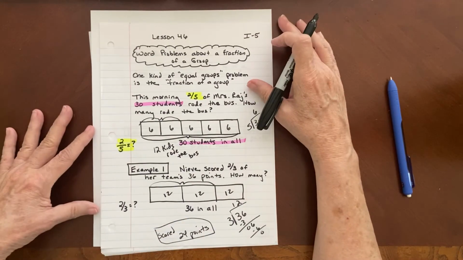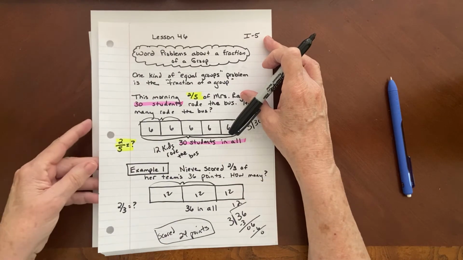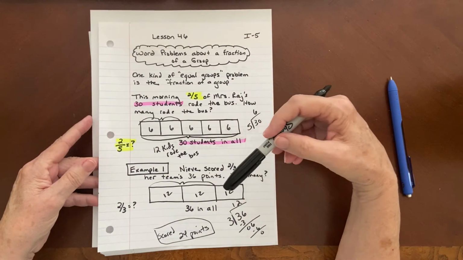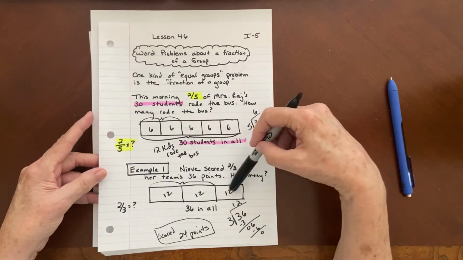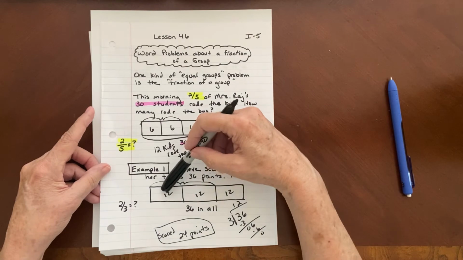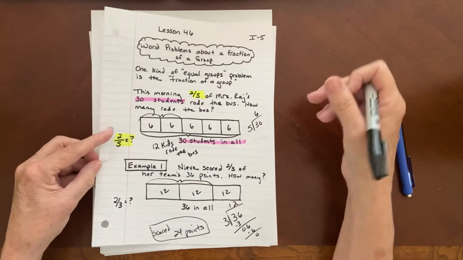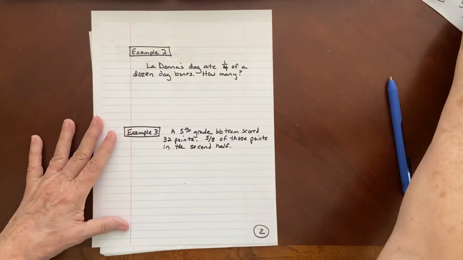Right? Does that make sense? Again, how many groups did I break it into? The denominator. How much is in each group? I took the total and divided by the denominator. Okay. All right, let's look at example 2.